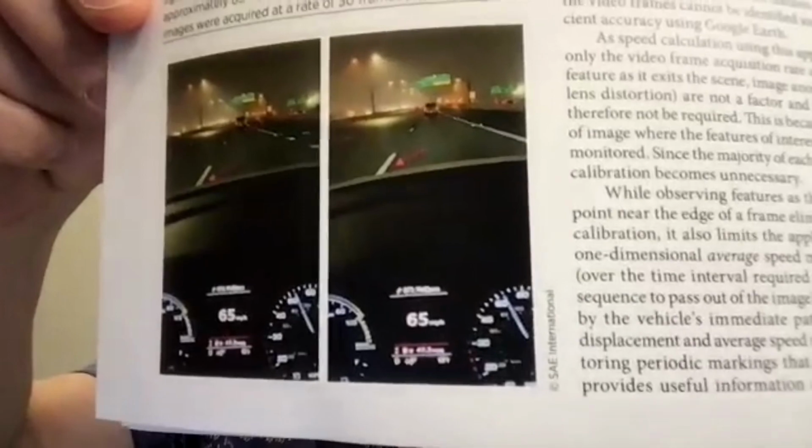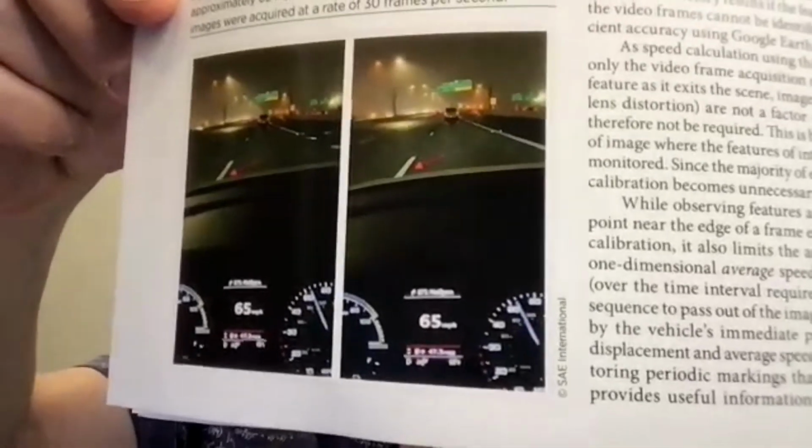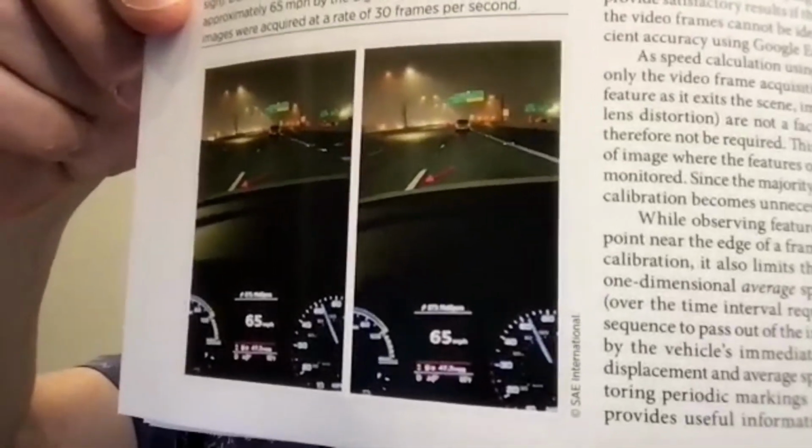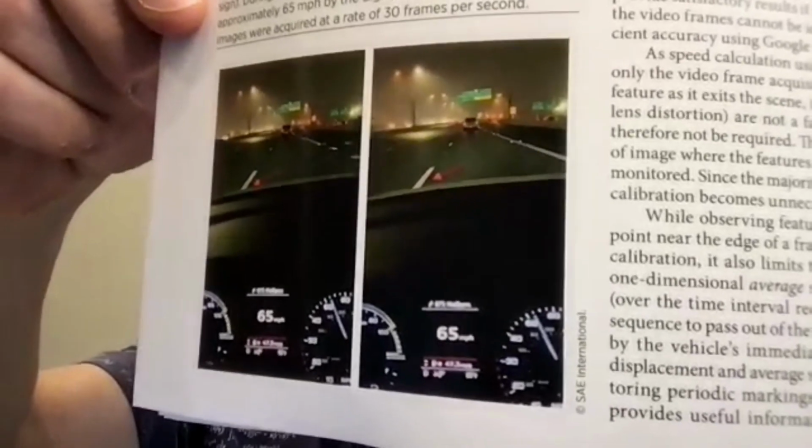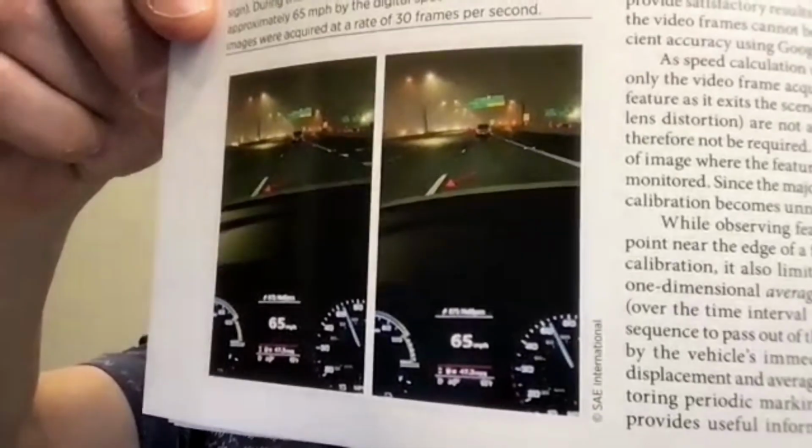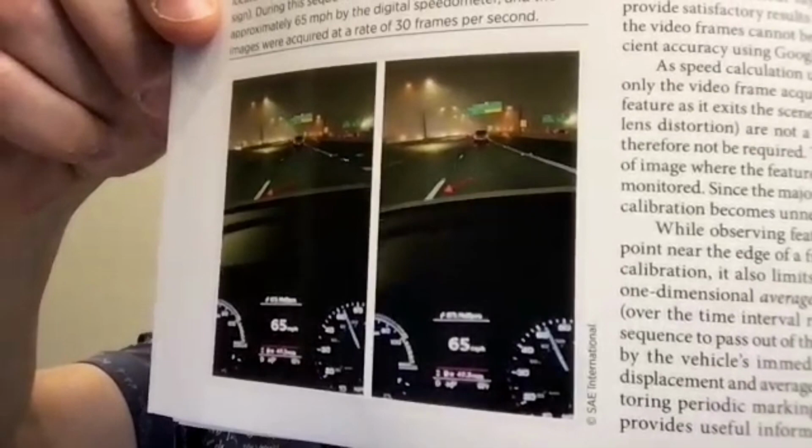If you have a car driving along on a highway, one of the things that you can see out the window are lines. Now, I know, again, I have my speedometer there, but just imagine that this was a dash cam video and all you're seeing in the picture is the lines.